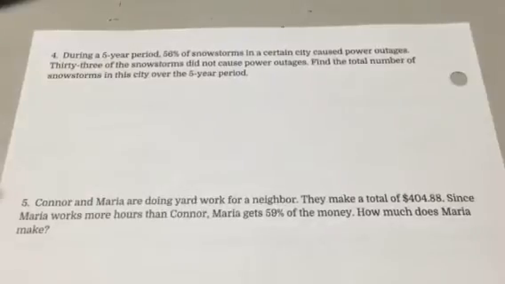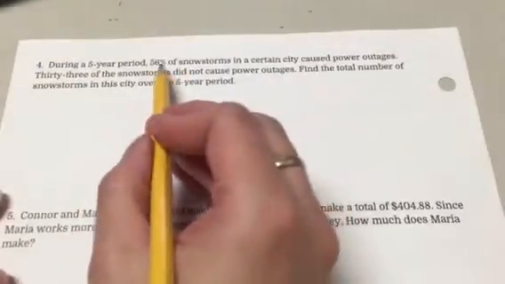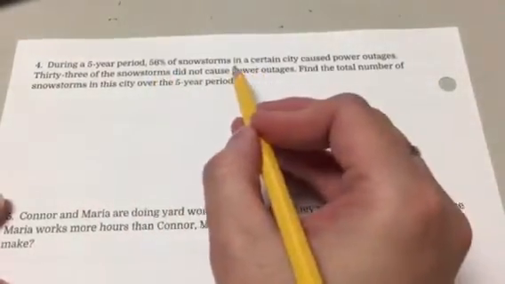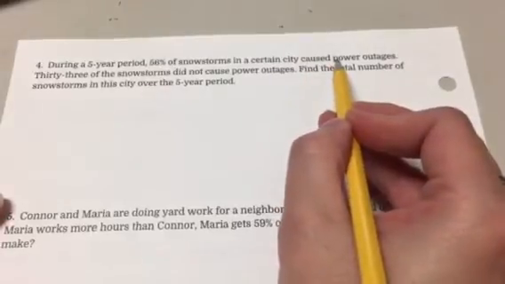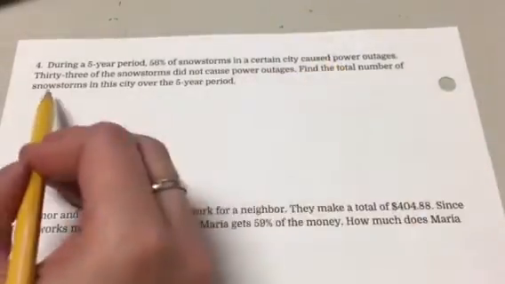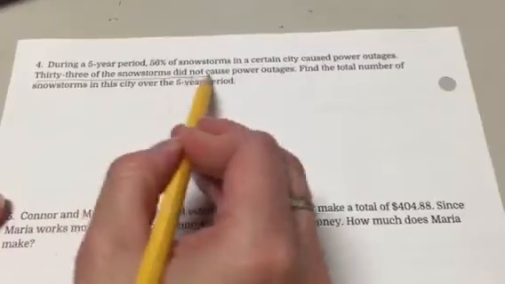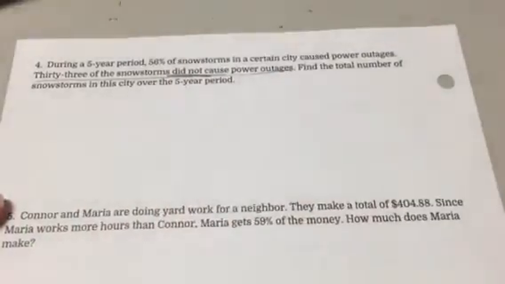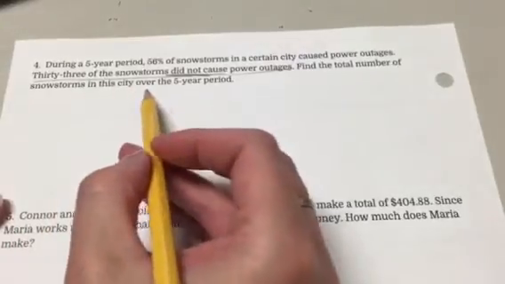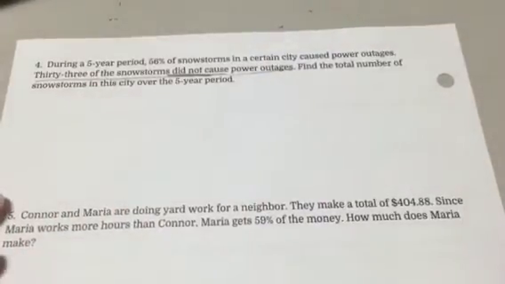Number 4 says, during a 5-year period, 56% of the snowstorms in a certain city caused power outages. So 33 did not cause power outages. So find the total number of snowstorms in the city over a 5-year period.